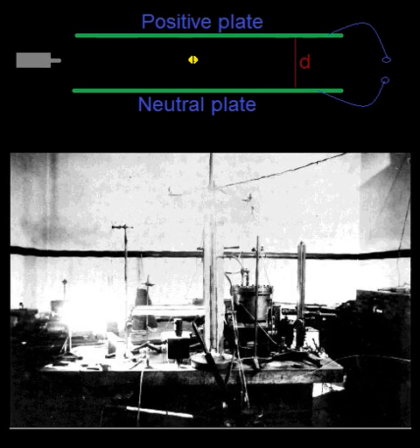The Q here is the charge of the oil droplet that we want to calculate. The V is the voltage difference between these two plates. So if I get a voltmeter and connect it between these two terminals, between the positive plate and the neutral plate, the reading on this would be your V. So that's easy.